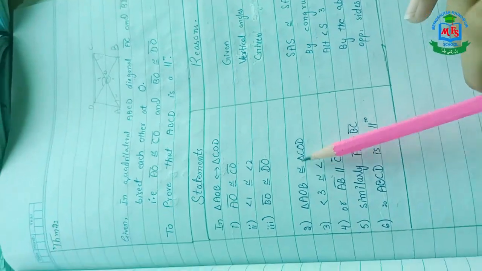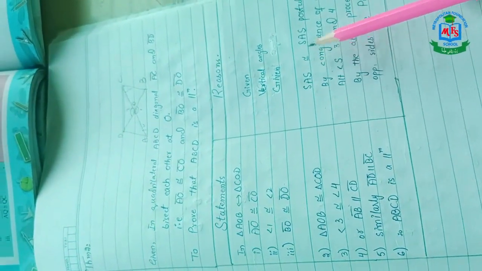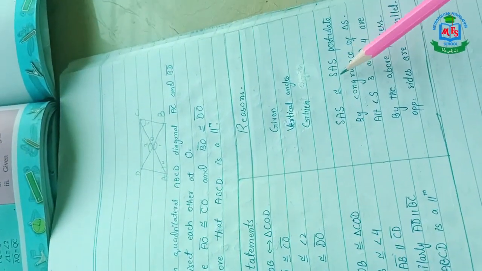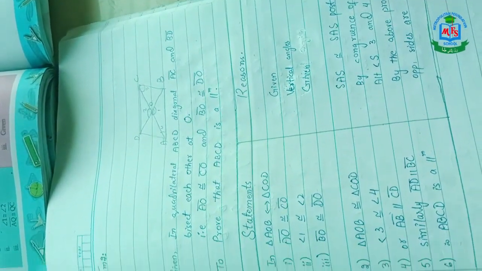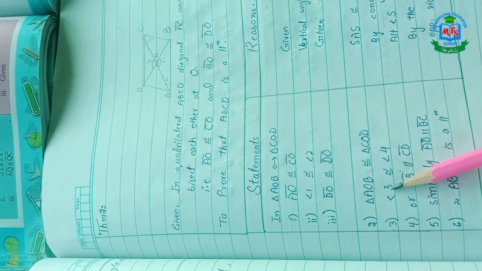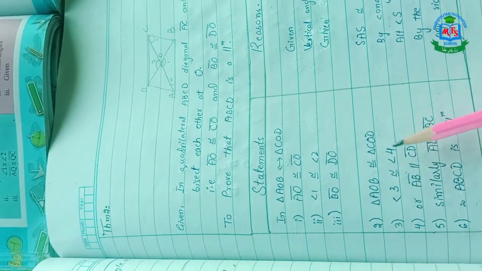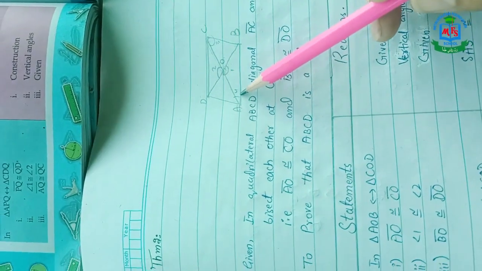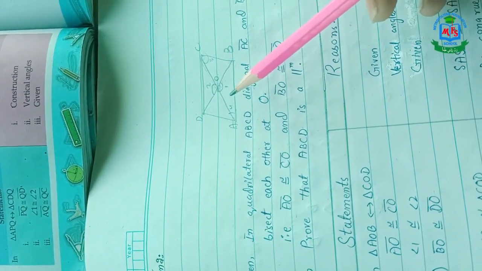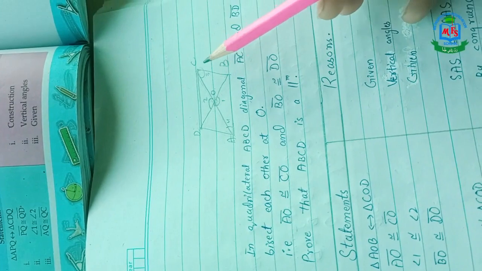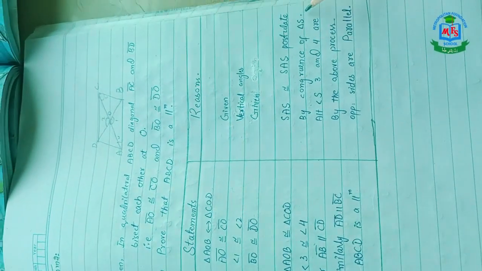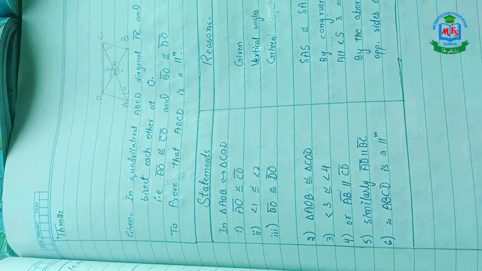So this is proved by the SAS postulate. SAS will be congruent by the SAS postulate. Okay, so point 3: angle 3 is congruent to angle 4. Again, angle 3 is congruent to angle 4 because these are the same in shape and equal in size. So the angles will also be equal by congruency of triangles.